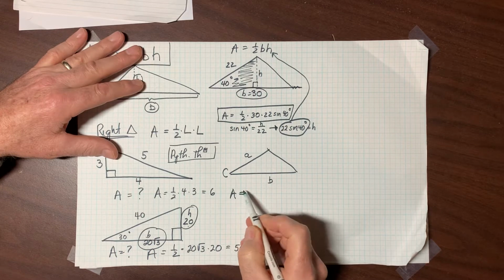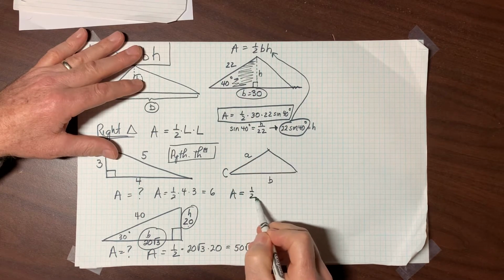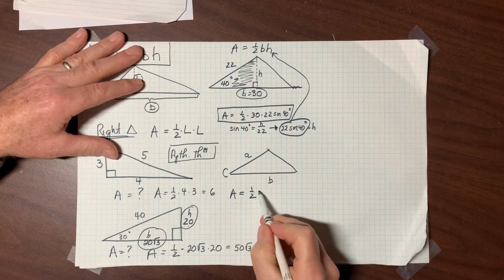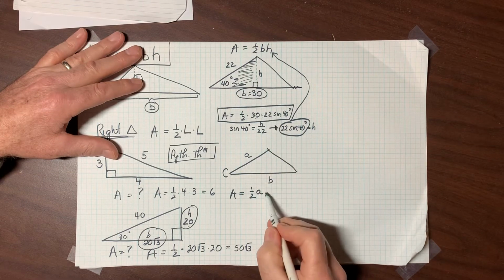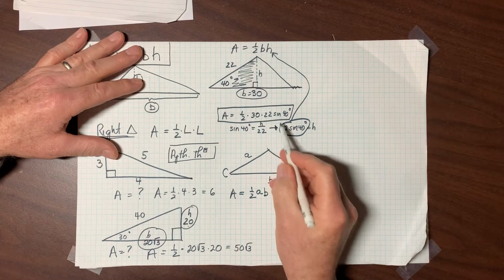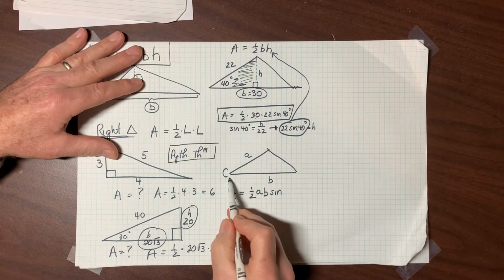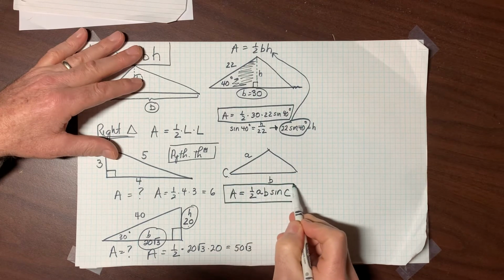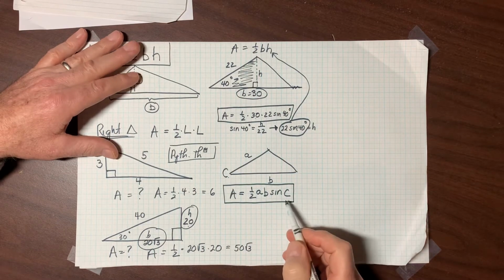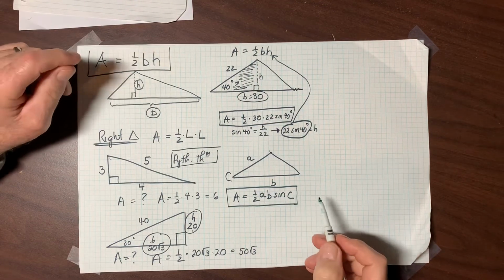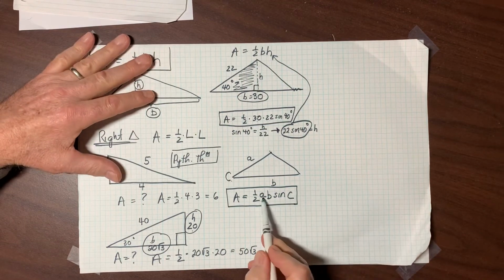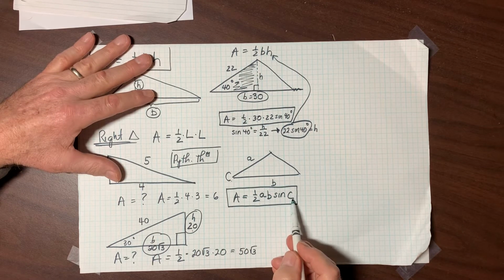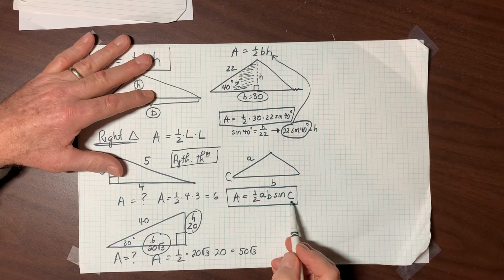area is equal to 1/2 times A times B times the sine of C. This becomes another formula, if you will, for finding the area of a triangle. Let me describe the formula to you. You've got two sides, A and B, and you've got an angle that's formed by those two sides.